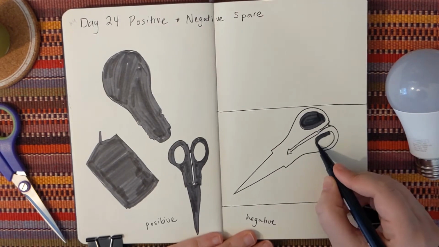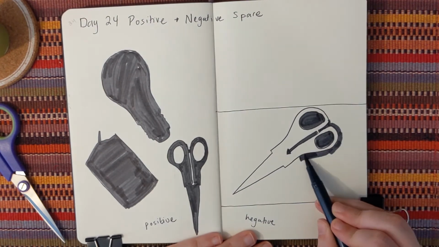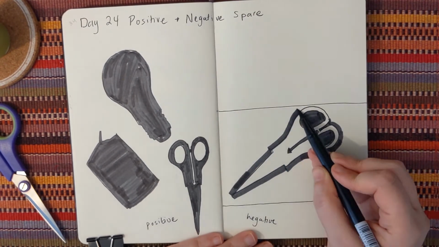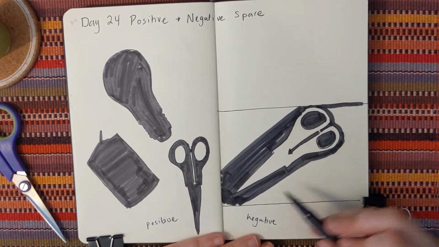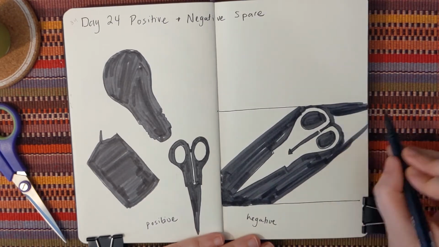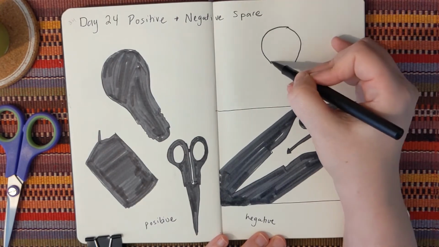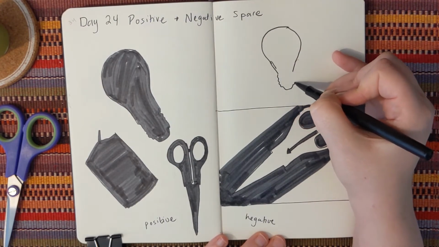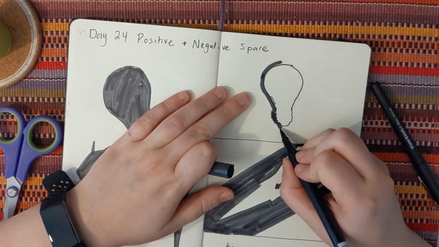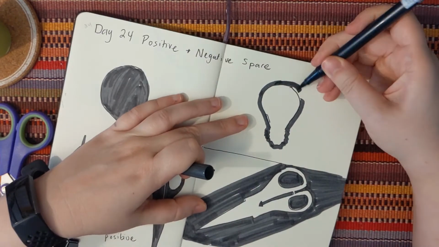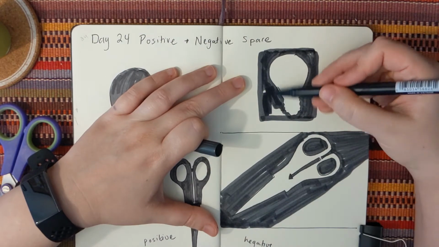And I'm going to be using the brush pen to fill in the negative space around the object. So I'm kind of going around with an outline first and then filling the area in beyond that line. Also decided I didn't want to fill in that entire space, so I just stuck with a kind of diagonal area instead of the full area. Here's the light bulb. Again, doing that outline first, using the tip of the brush to get into those little areas around the bottom of the bulb.